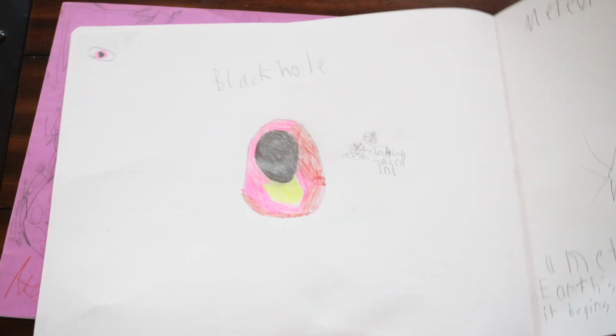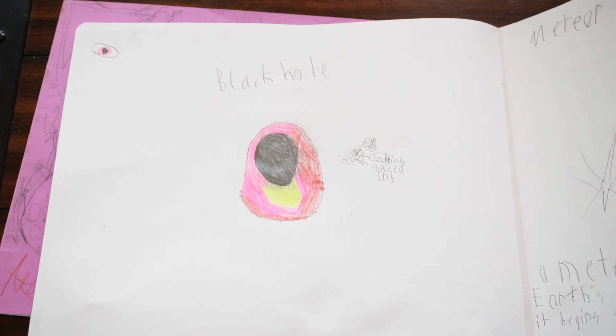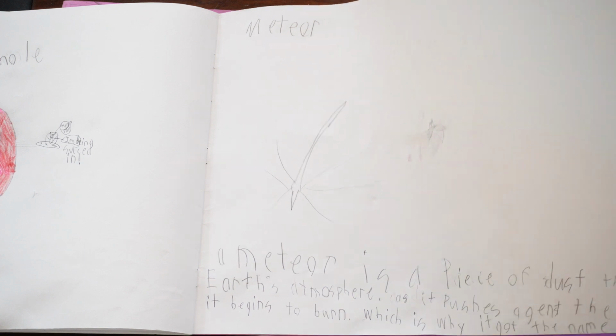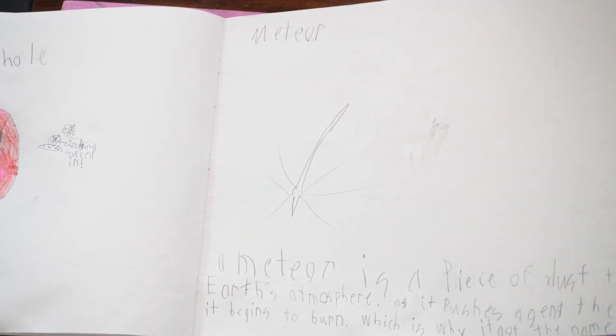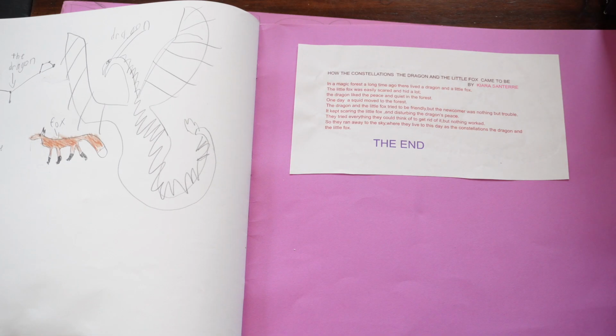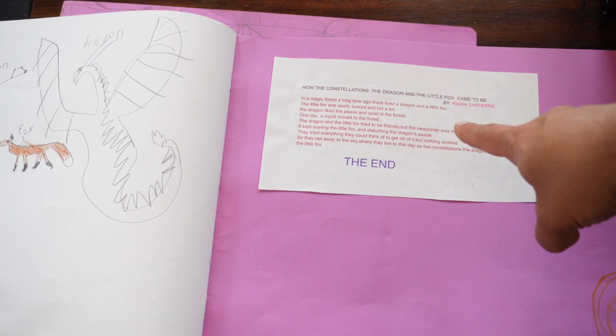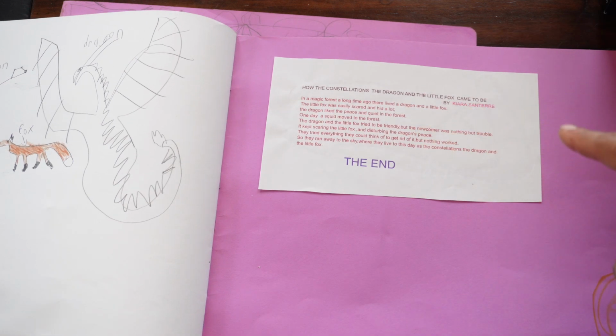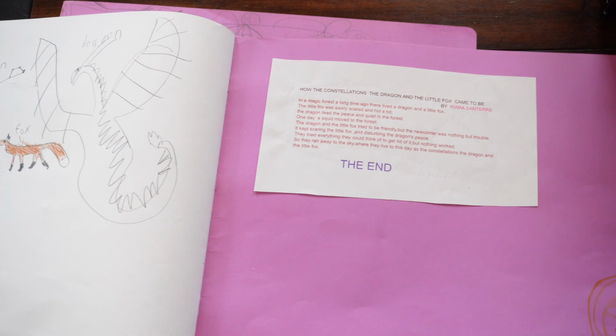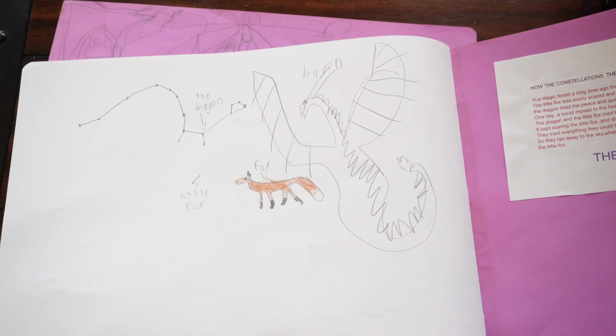Okay, then we have a black hole, which she wasn't really into. That was more for her brother, and meteor. So you could kind of tell where her interest fizzled out a little bit there. And then at the end, we have her constellation story, which she did the dragon and the little fox. I had them do the dragon and the little fox.